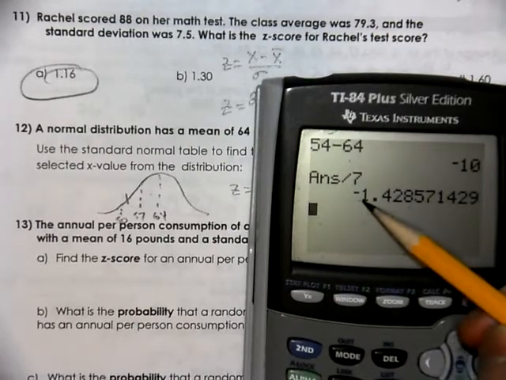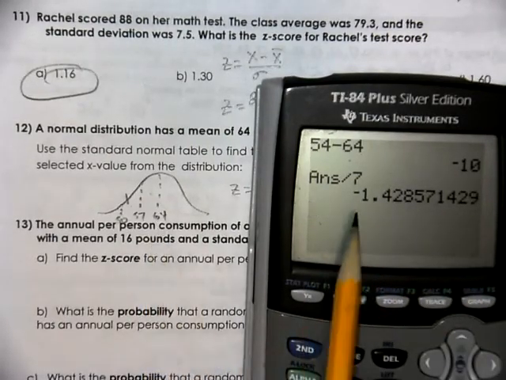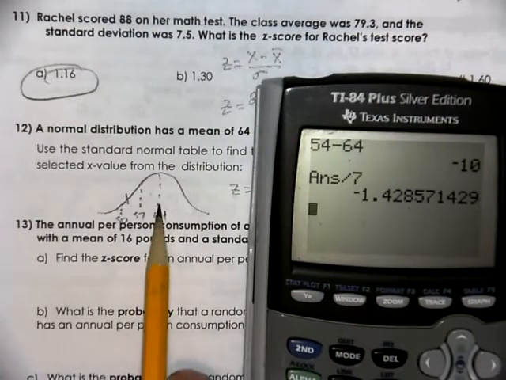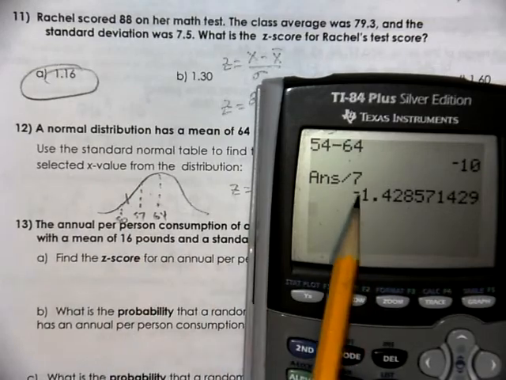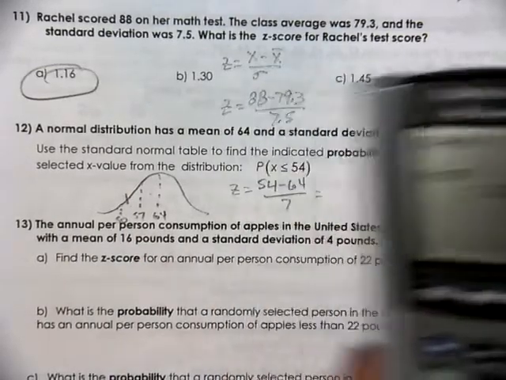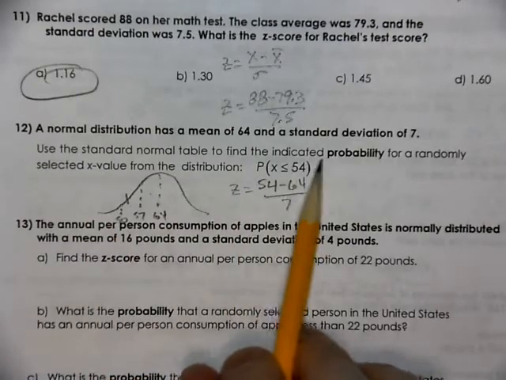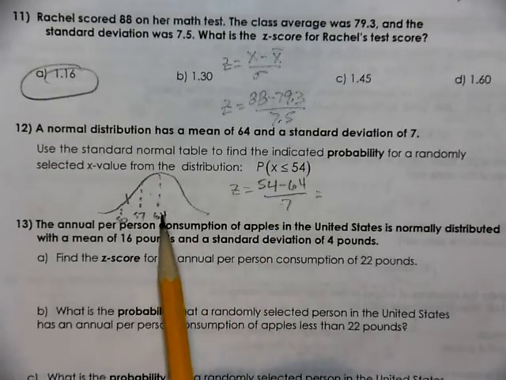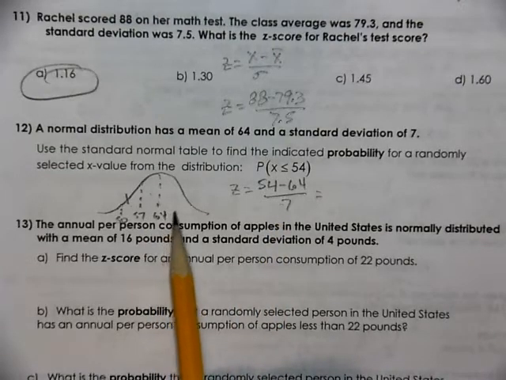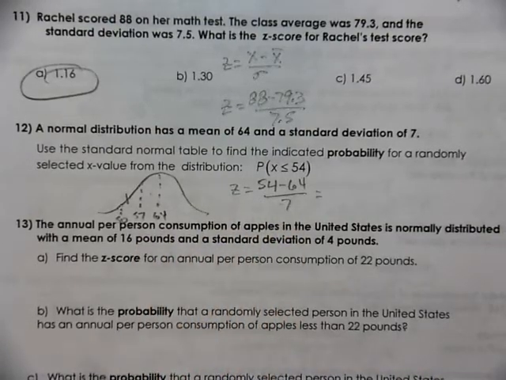So we get negative because it's less than the average, 1.42. This would be 1 standard deviation and more. So that's what that negative 1.42 means. So from here we would look at our table values to see what the z value was.